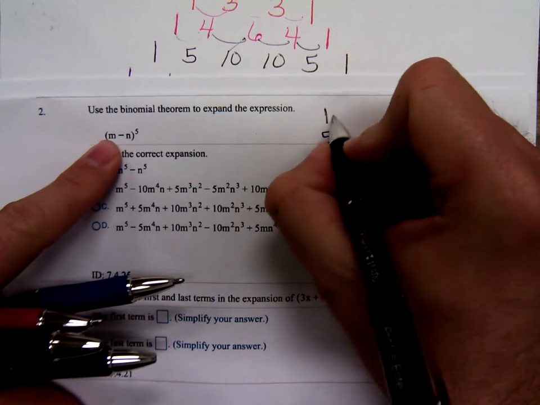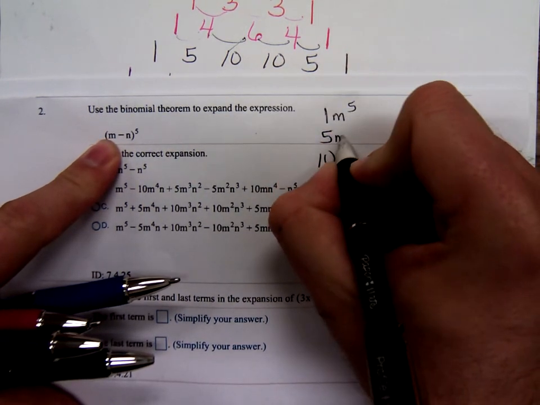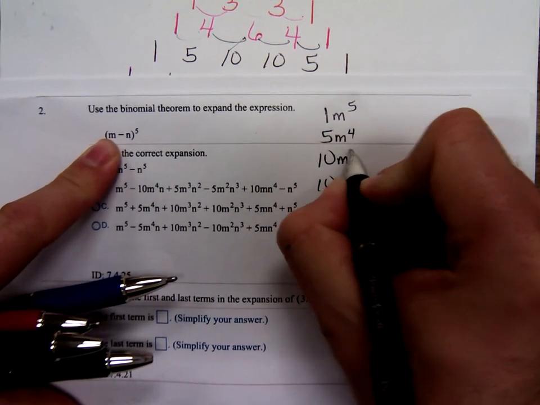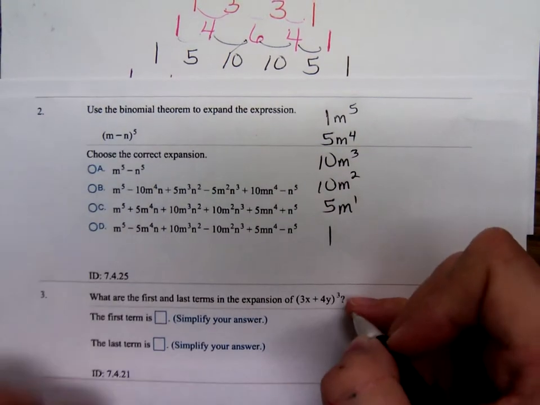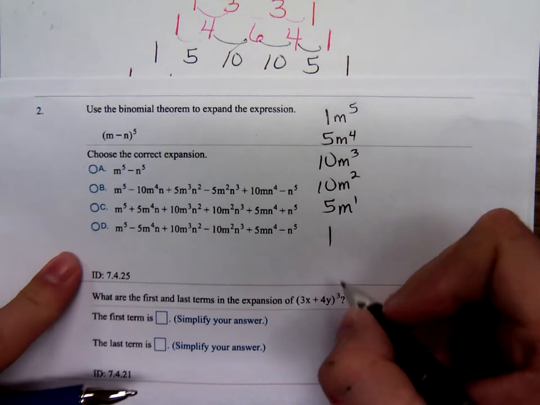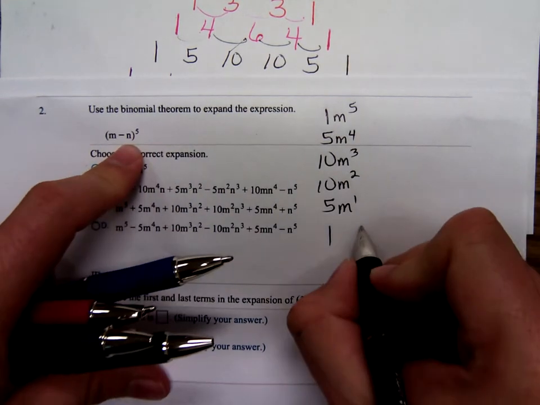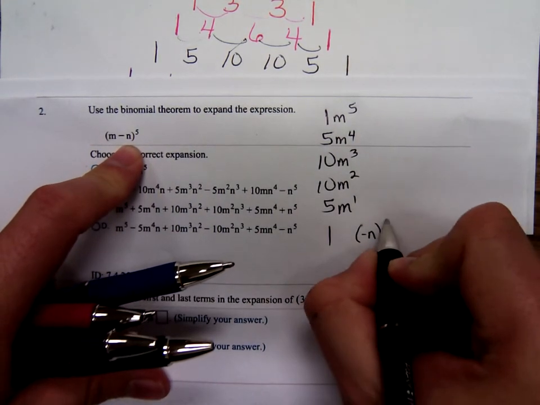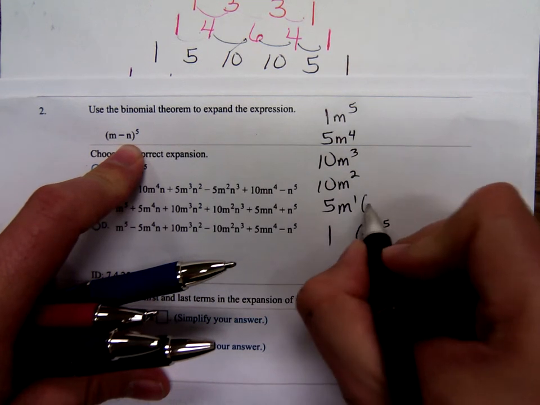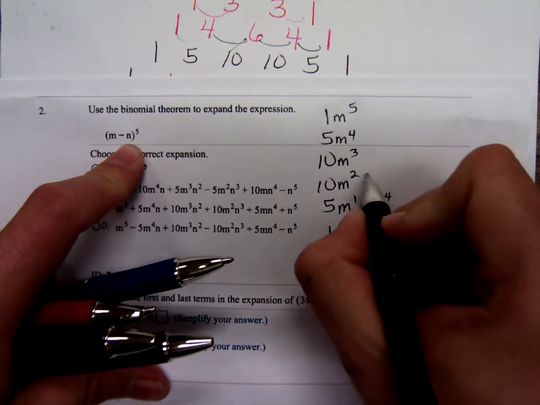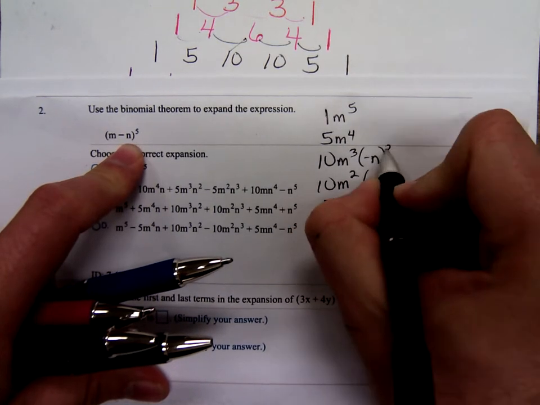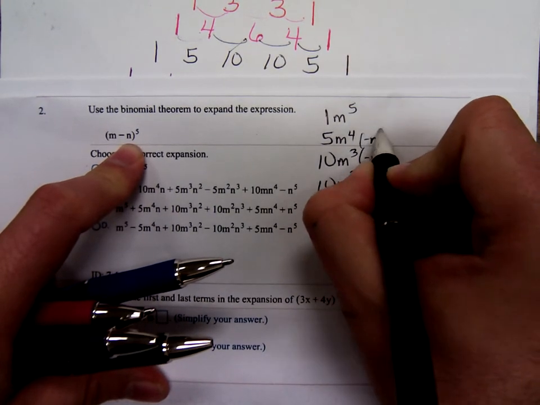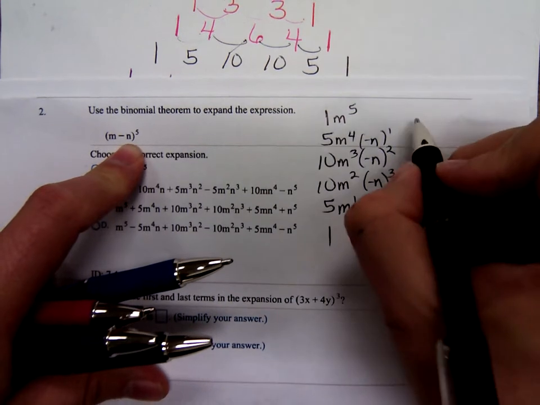And you start, okay, m to the 5th, m to the 4th, m cubed, m squared, m to the 1st. Starting at the end, negative n to the 5th, to the 4th, to the 3rd, to the 2nd, to the 1st.